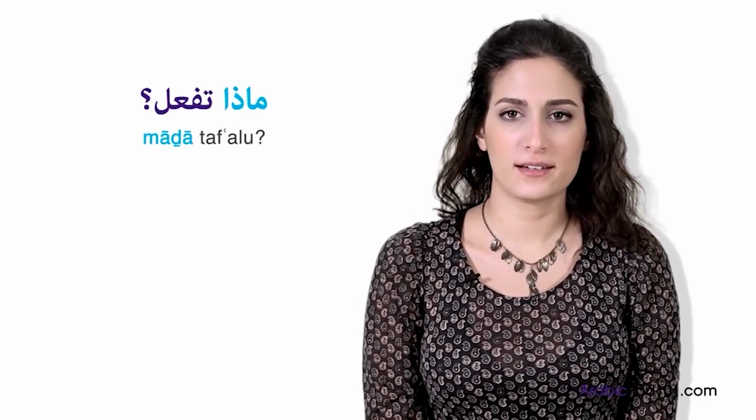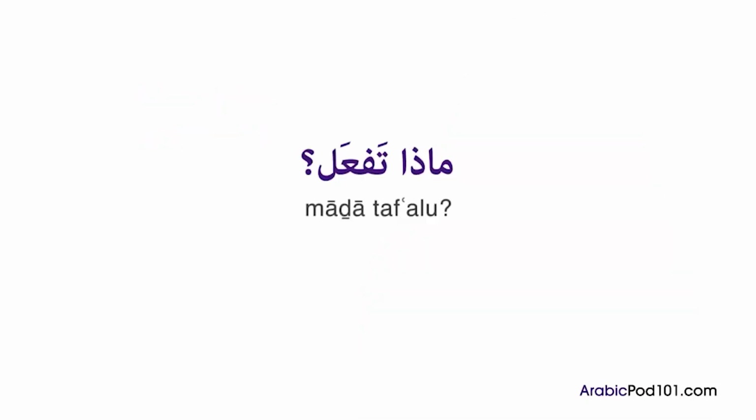We have seen it in previous lessons, and you'll see that there is more than one way to translate it in Arabic. So imagine you want to ask your friend what he is doing. How will you do it? You will ask, ماذا تفعل? ماذا تفعل? So let's break down this question.